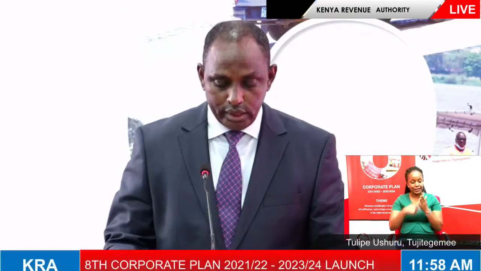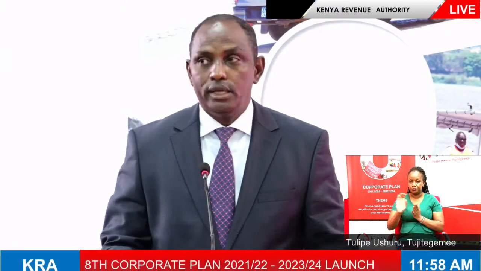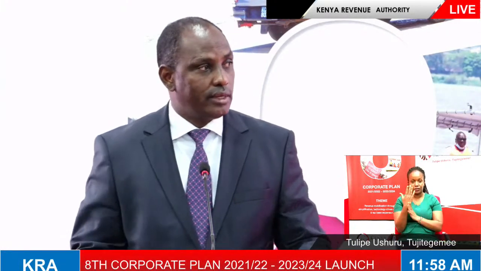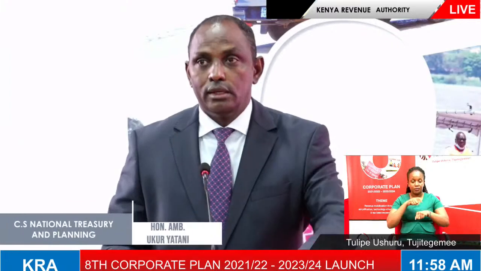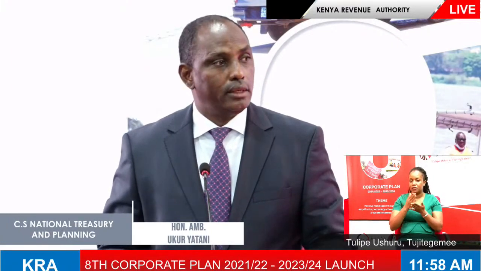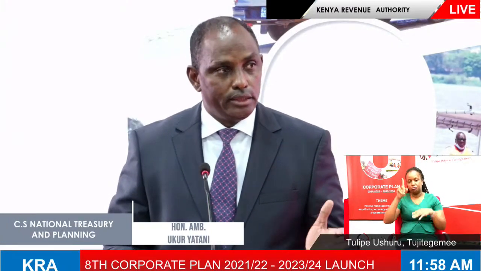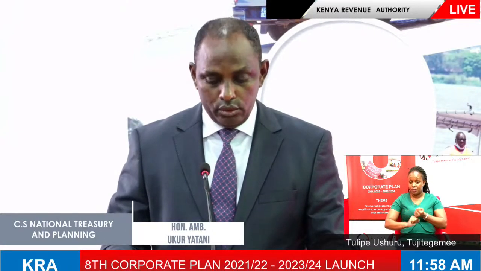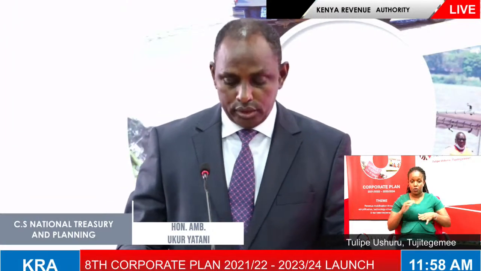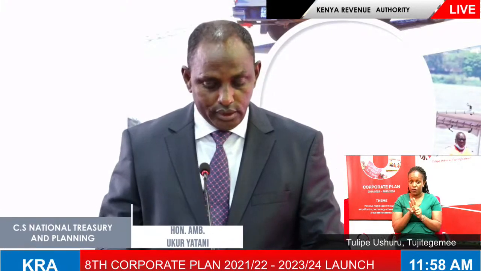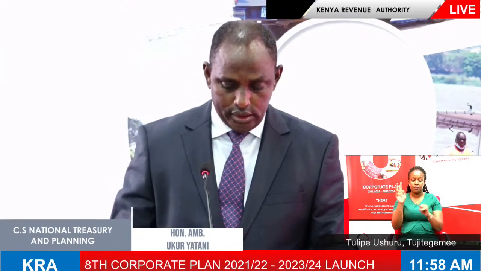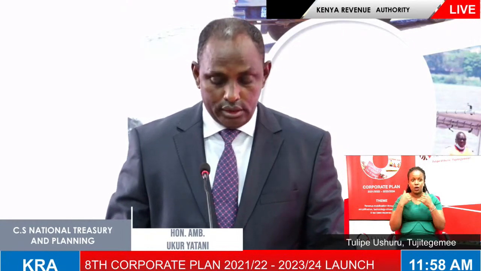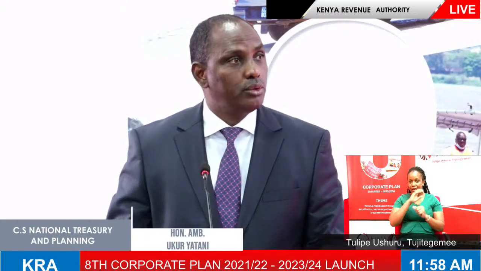These fiscal measures were in addition to the enhanced cash transfer programs that we rolled out mainly to the most vulnerable segment of our population, mainly within the informal settlements, like in parts of Nairobi and other urban centers. The idea is just to cushion our people so that the impact of COVID will be lessened.